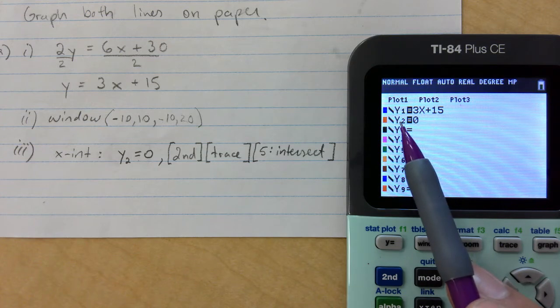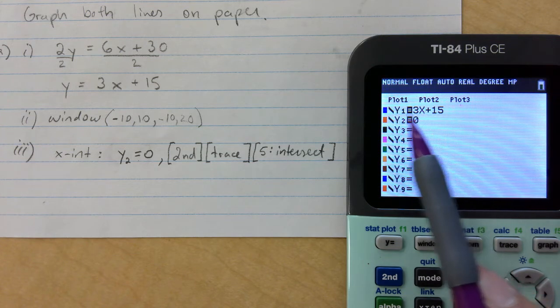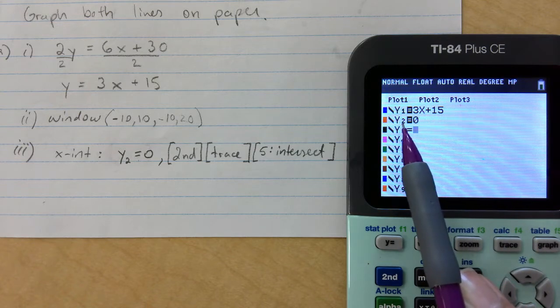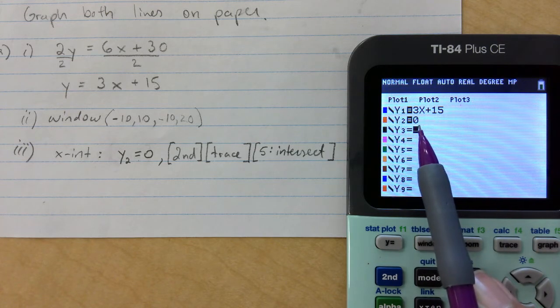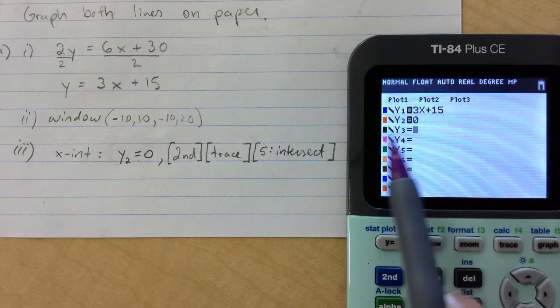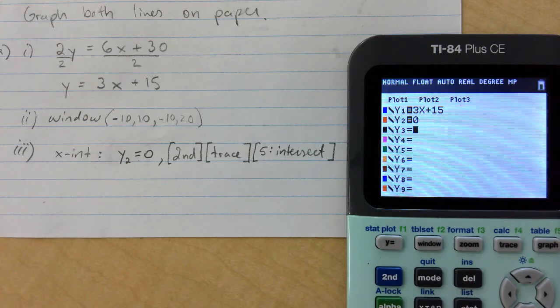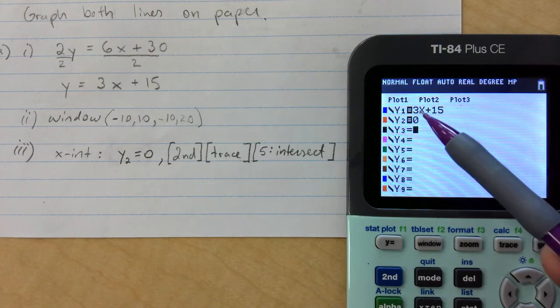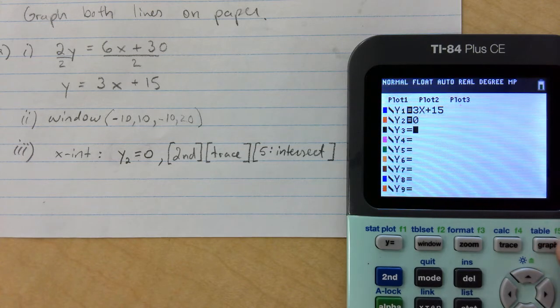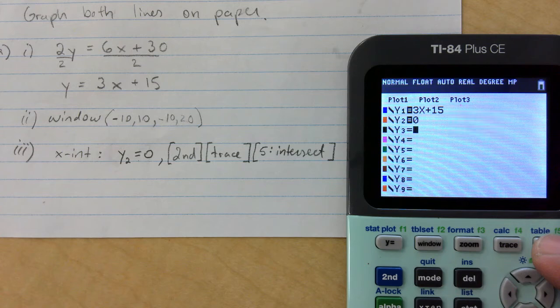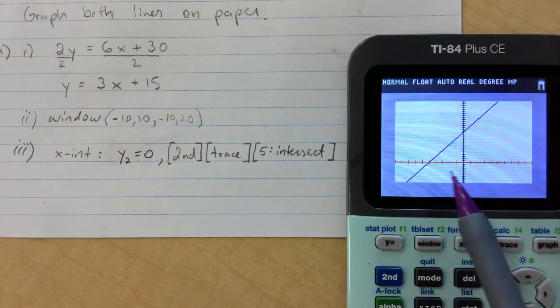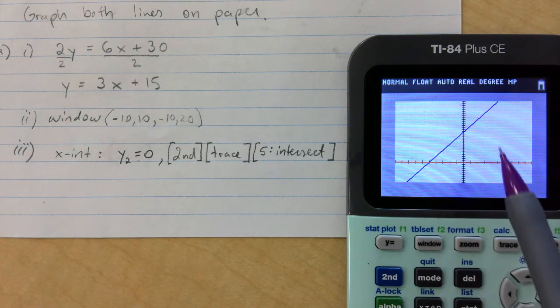Remember that y equals a number, it's actually a horizontal line. So we're actually graphing the line y is equal to 0, which is a horizontal line that is traveling along the x-intercept. So these are the 2 entries you should have. Press graph now. Everybody press graph. And that's the beauty of these calculators. It's a colored screen.